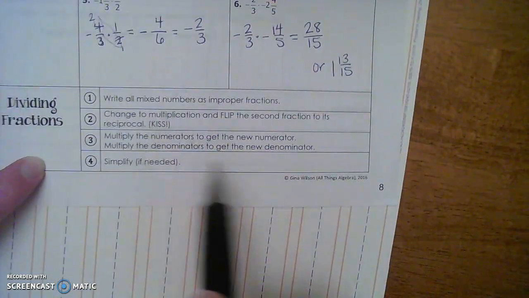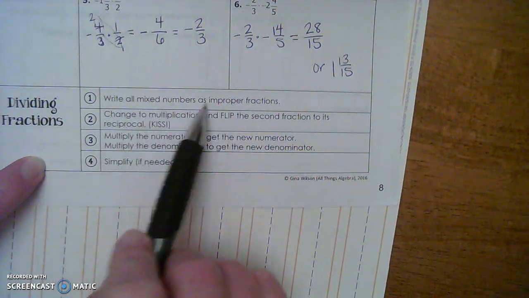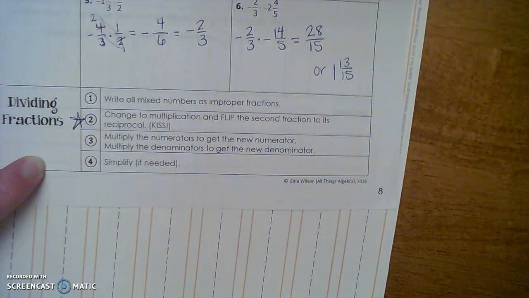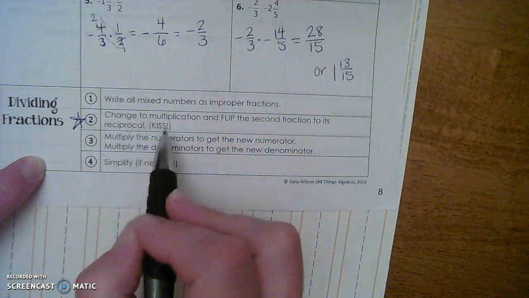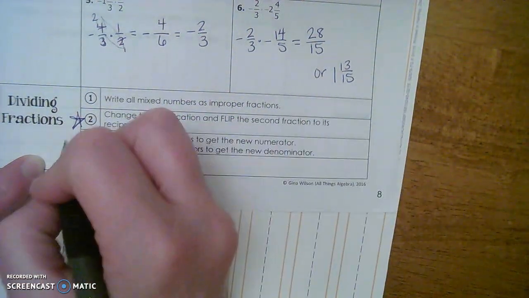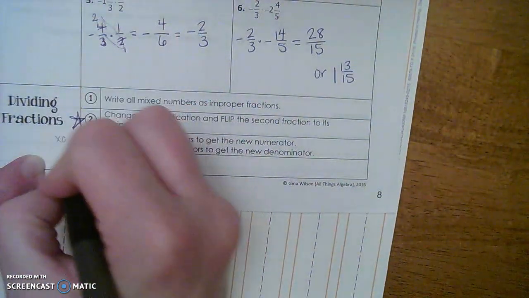As you'll see here, dividing is almost the same. You still are going to write your mixed numbers as improper fractions. Number 2 is the big thing. We don't divide fractions, we multiply by the reciprocal. Now this says kiss because you changed the division to multiplication, and when you write XO, that means kisses and hugs. So kind of a silly thing.